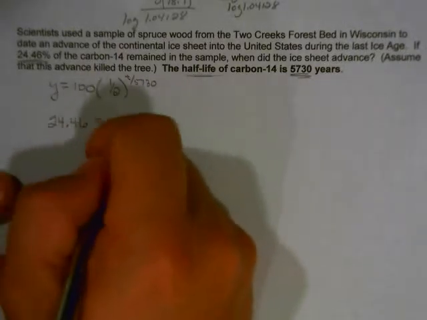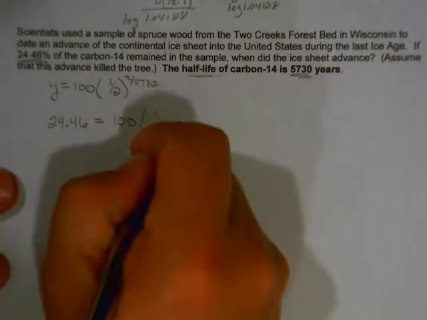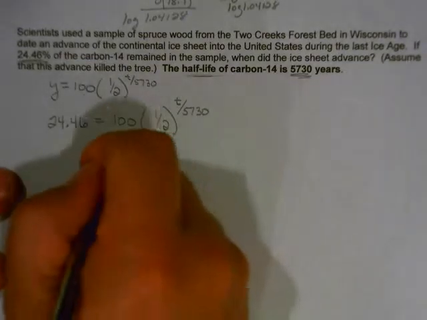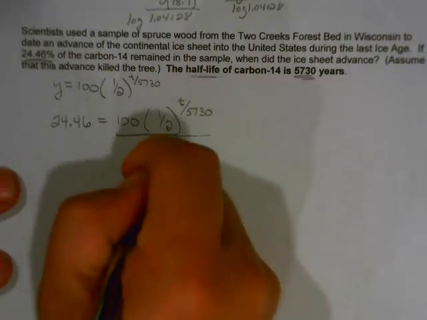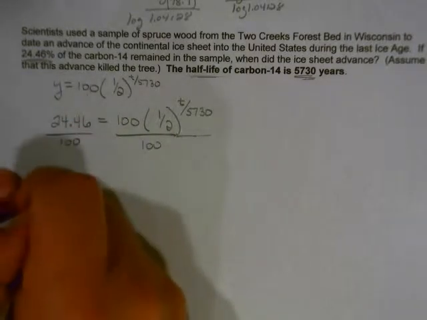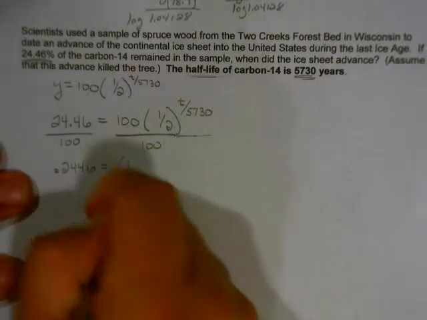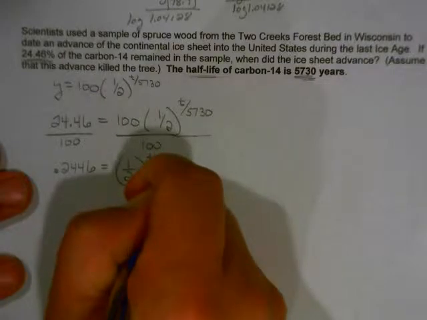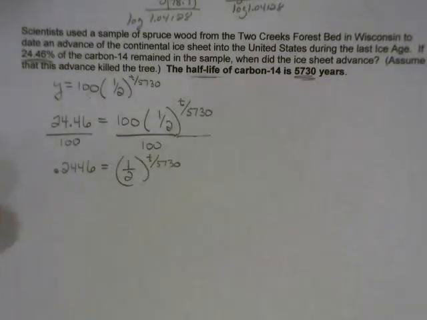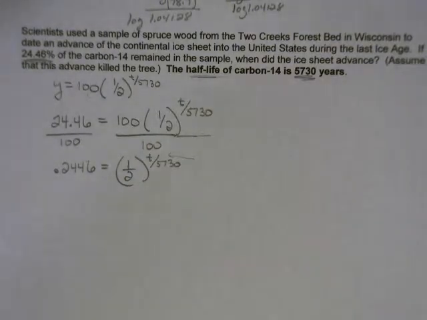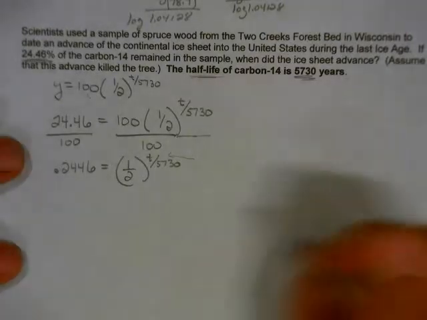Now, because we're using 100, we don't have to convert that to a decimal. This is the percent. 100 times 1/2 to the t over 5,730. So we have to solve for that exponential. Divide by 100. And we have 0.2446 equals 1/2 to the t divided by 5,730. Now here's an exponential equation. We're looking for an unknown power. So again, you can use either method you want. You could take the log of both sides, or you can rewrite it.